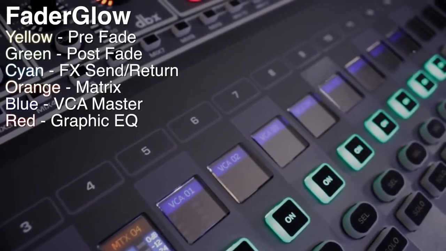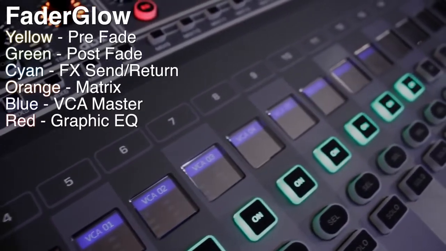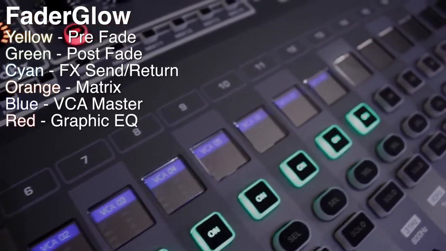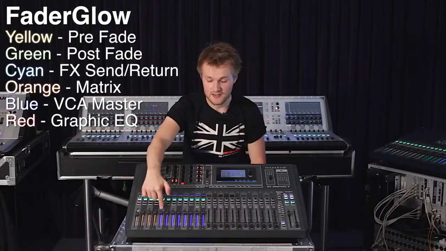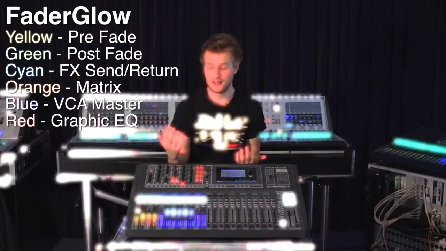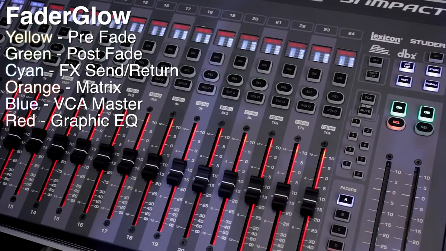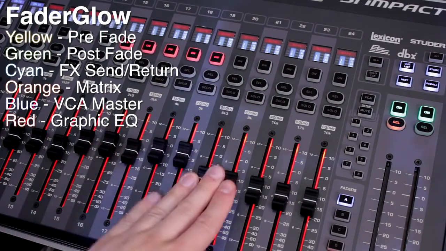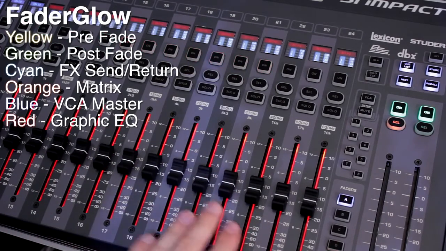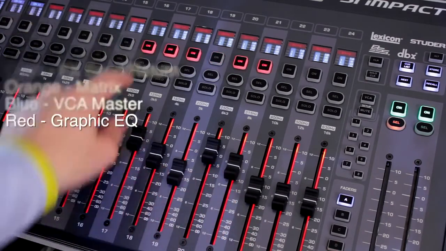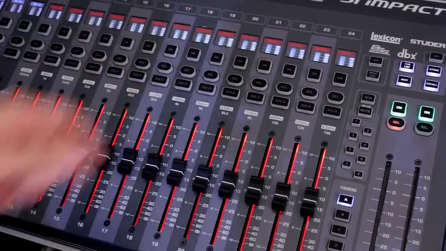Now, dark blue is for VCAs. This console has 8 VCAs, and these represent the 8 VCA masters. And red is for the graphic EQ. You can see here, faders are red. They've got an indent in the middle, so you know you're at the 0 dB point. And you can also reset the faders using the on buttons.